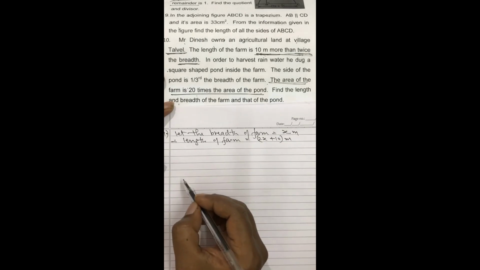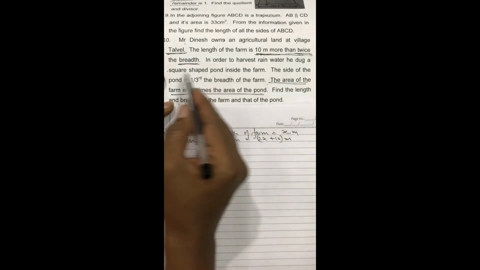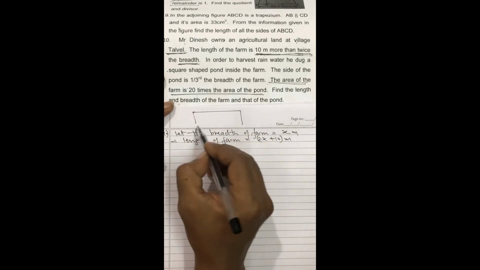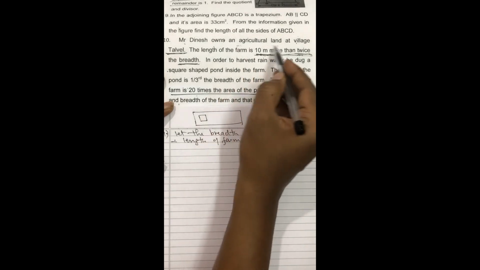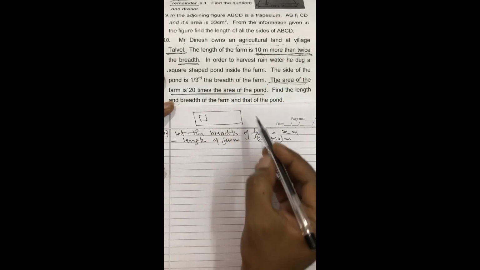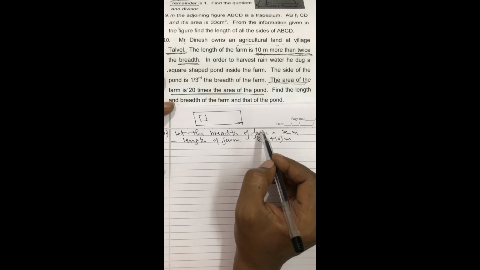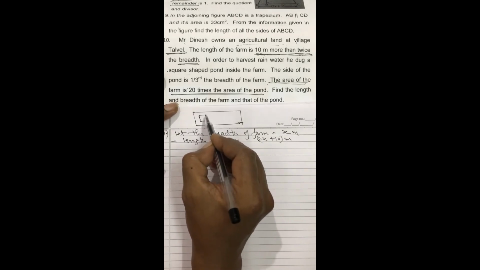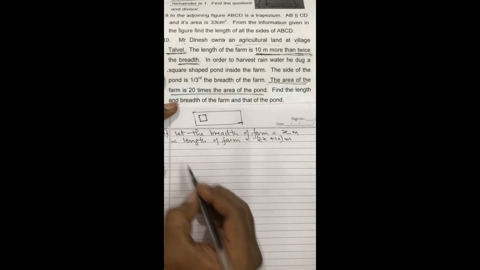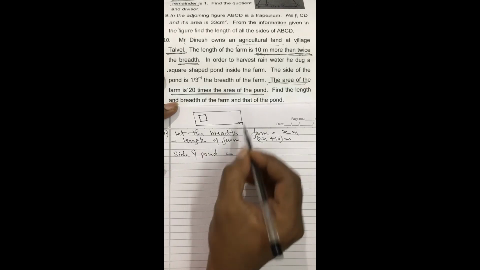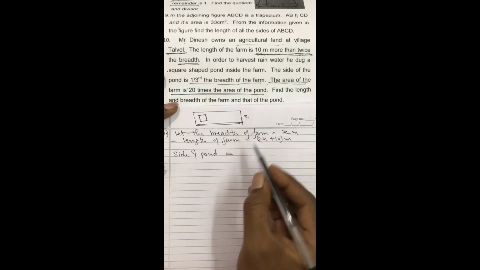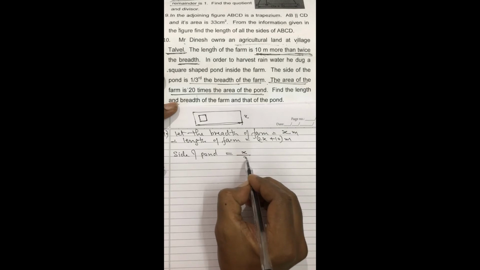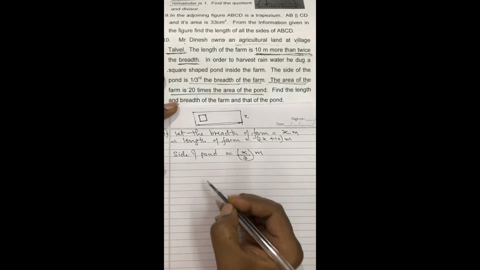Both are in meters. In order to harvest, he dug a square shaped pond in the farm. This is rectangular shape, because it is an agricultural land, normally agricultural plots are rectangular or square. This is square. Now here the side of the pond is equal to what? 1/3 the breadth of the farm. Breadth of the farm is equal to x. The side of the pond will be 1/3 the breadth, x upon 3 meters.